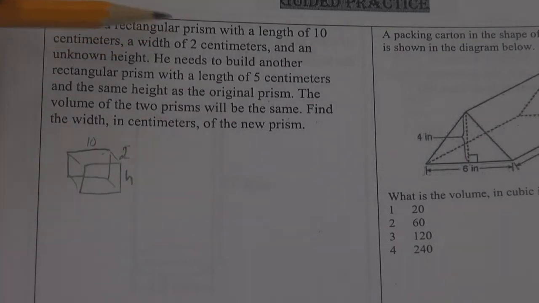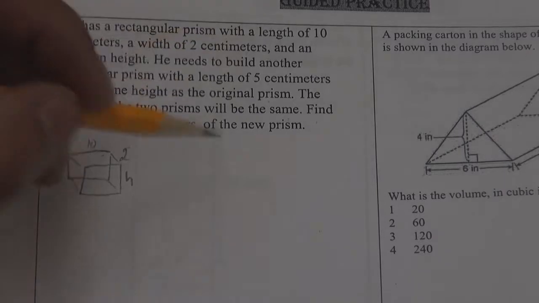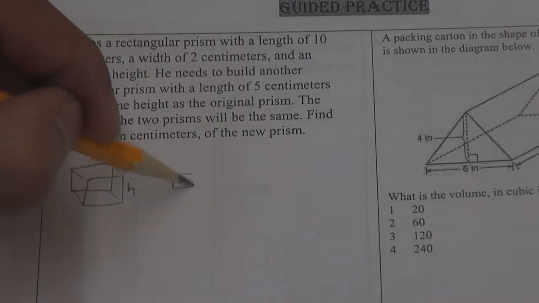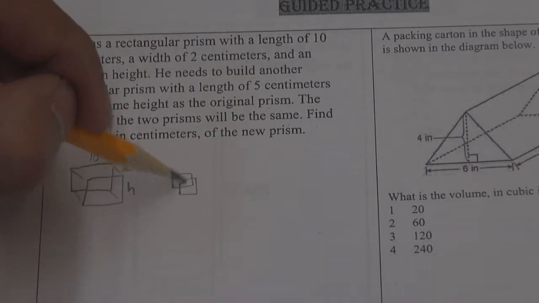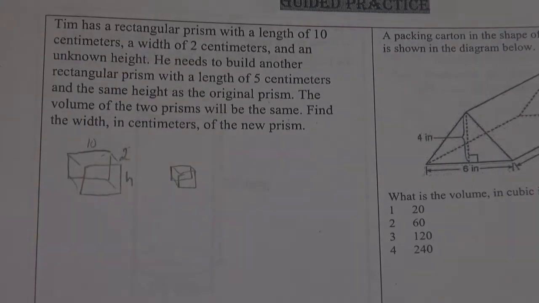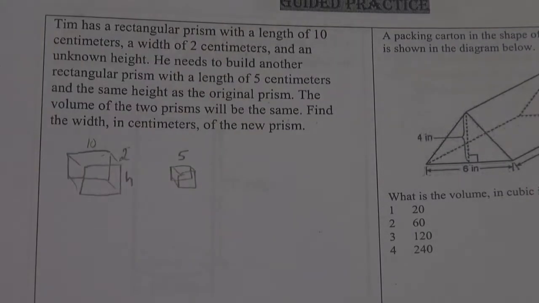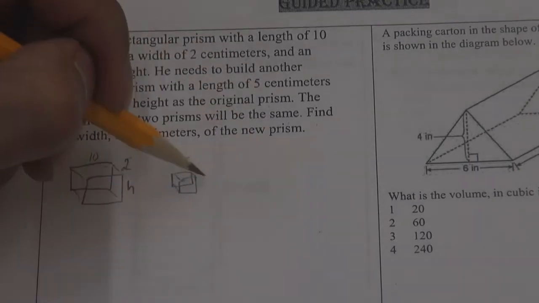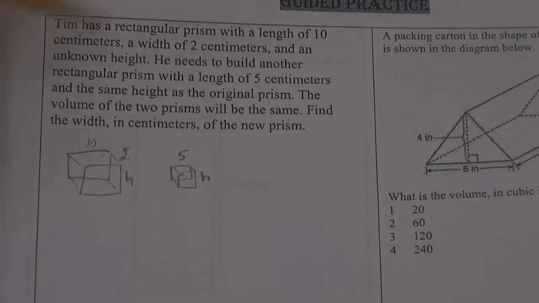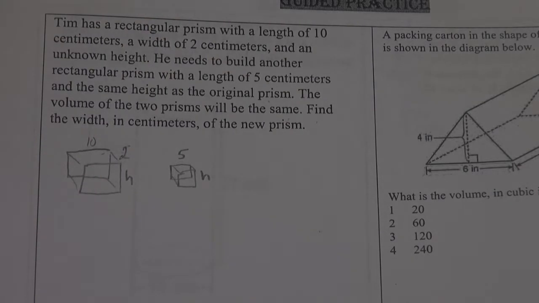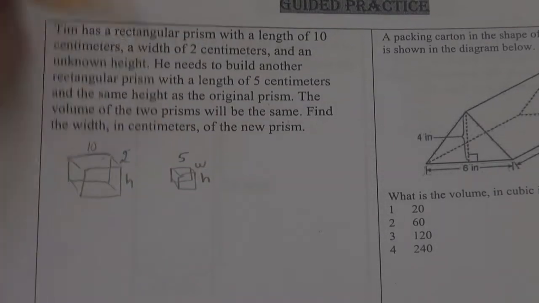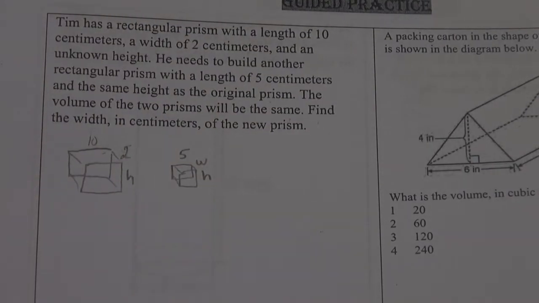Then he wants to build another prism, okay? He wants to build another prism with a length of 5 centimeters. So this is 5 centimeters, okay? And the same height. Do I know the height? No, it says unknown, so I'm just going to call it H. And this is the width, W. They didn't give me the width, that's what I need to find.